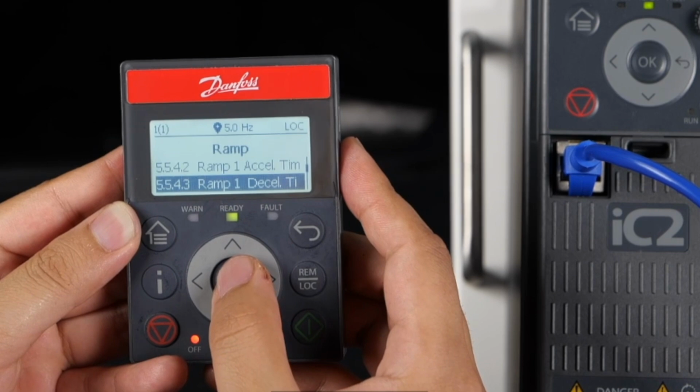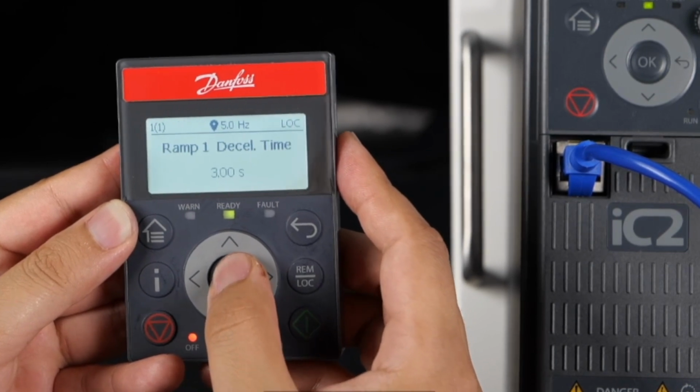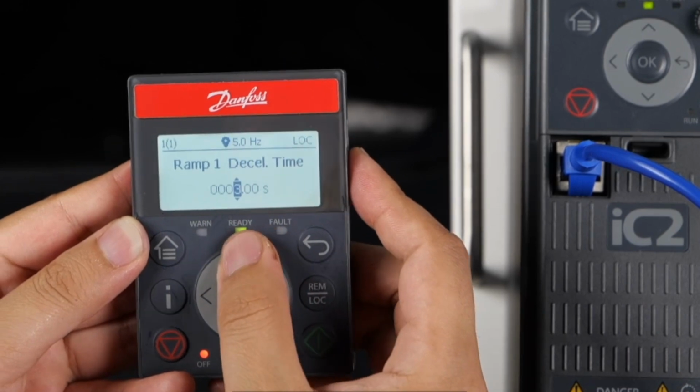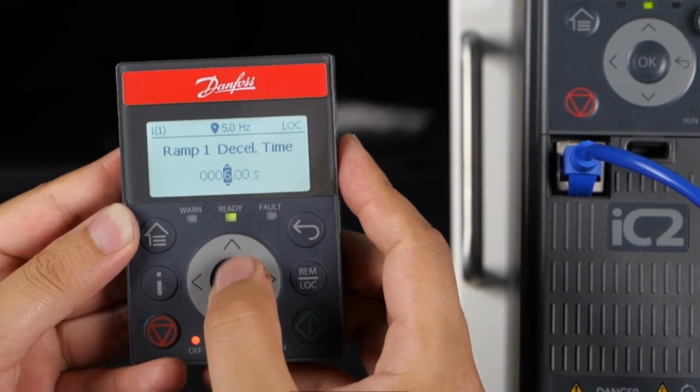Then set the deceleration time according to the actual application. The default is 3 seconds. Now, take 6S as an example.